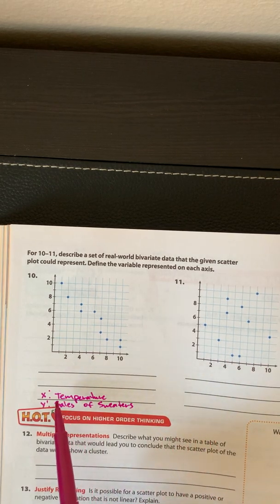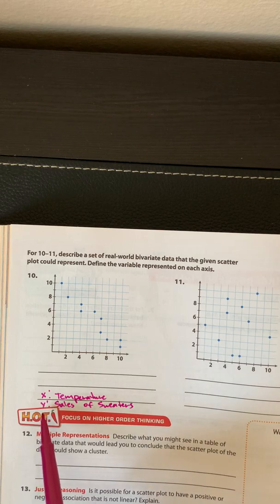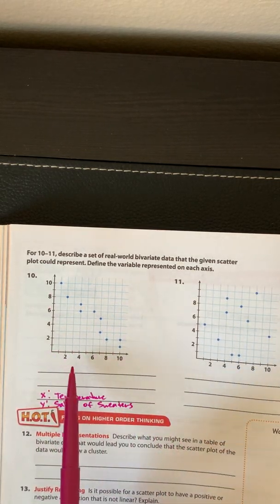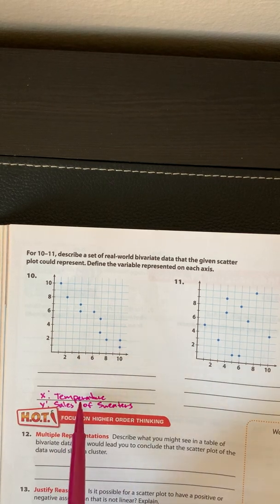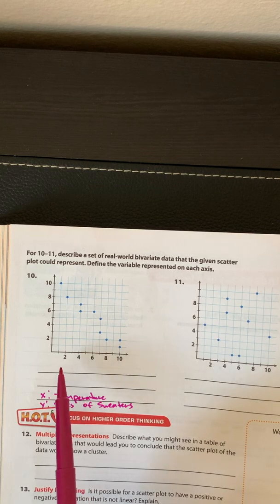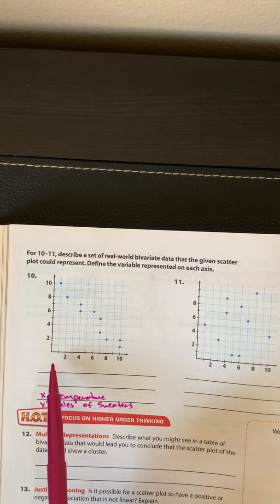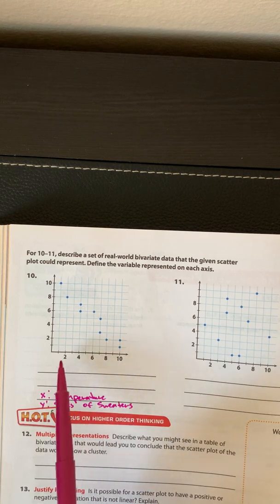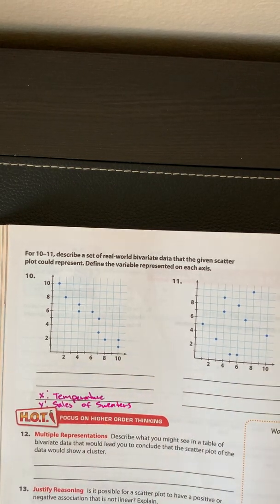Okay, so give your own story to this graph and give your own story to this graph. And don't forget to state what the independent and dependent variables are. It would be helpful to label them. And keep in mind, temperature and sales of sweaters probably wouldn't be good for this graph because notice how it's going from the numbers 0 to 10. So please do keep in mind the numbers as well when doing these problems, okay?